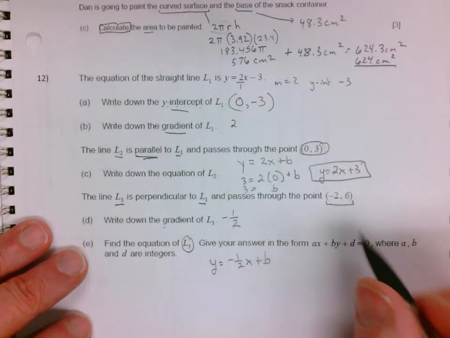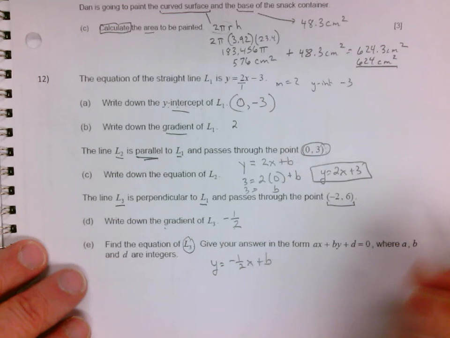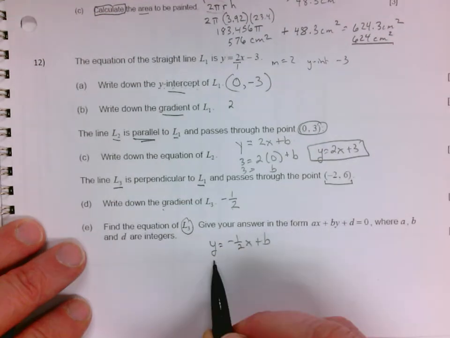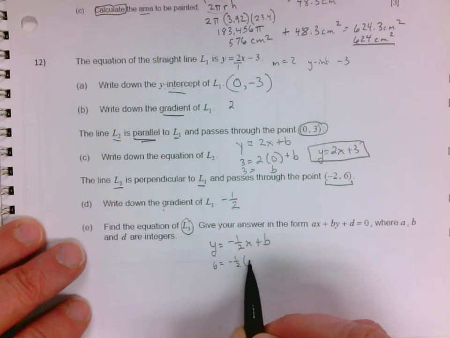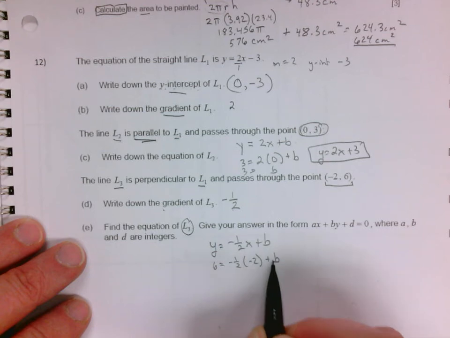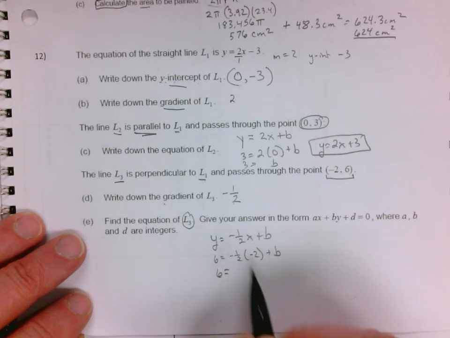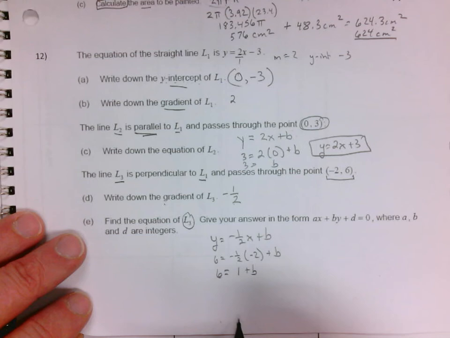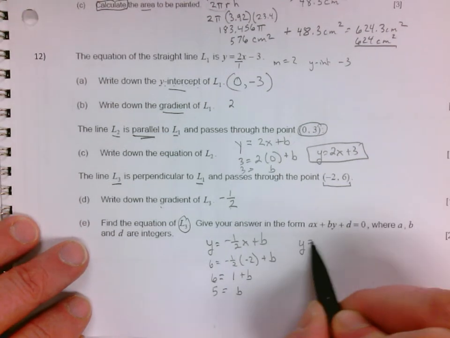Don't try to do it all at once. 6 equals negative 1/2 times negative 2 plus b. This is 1 plus b. b equals 5. So I have y equals negative 1/2 x plus 5.